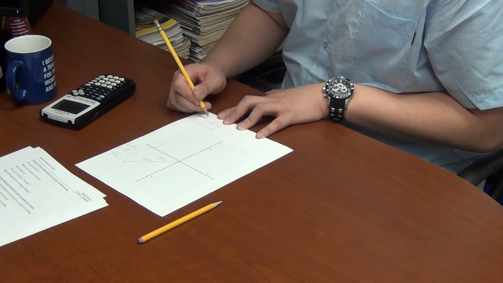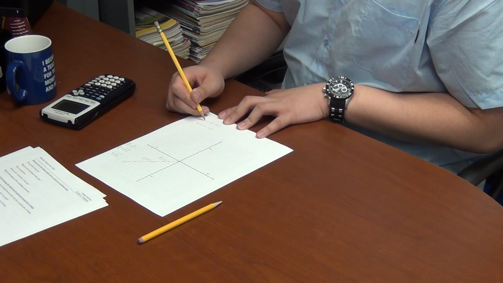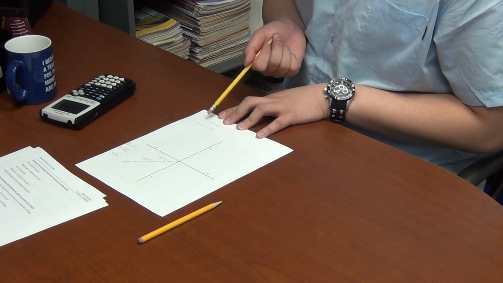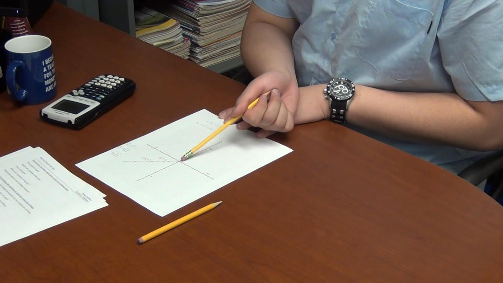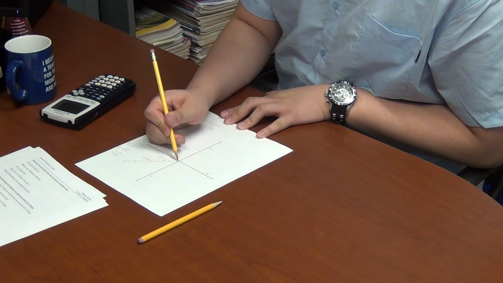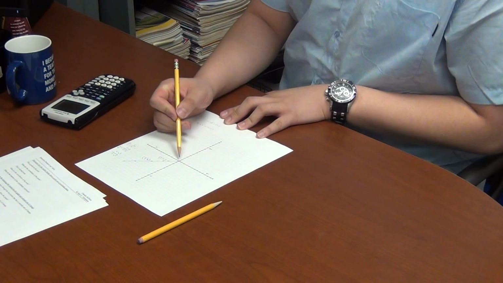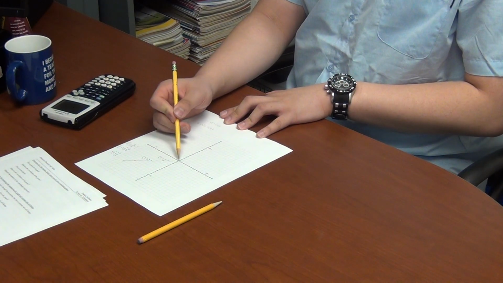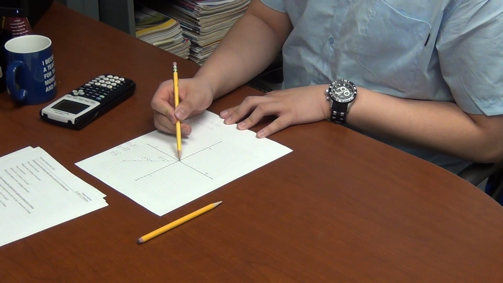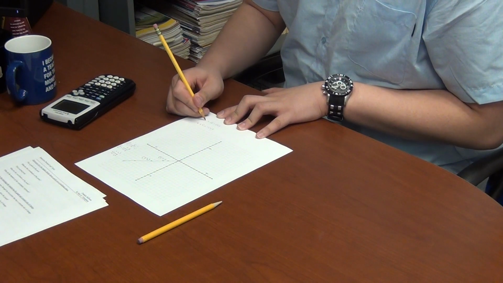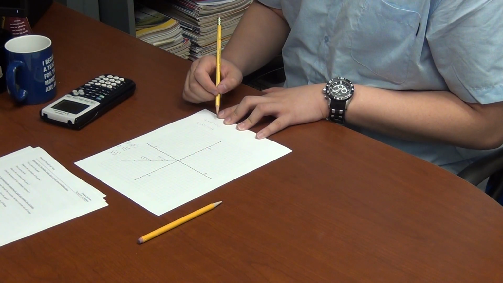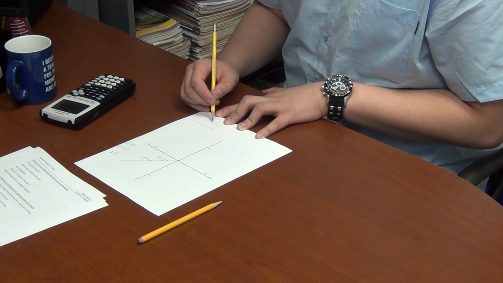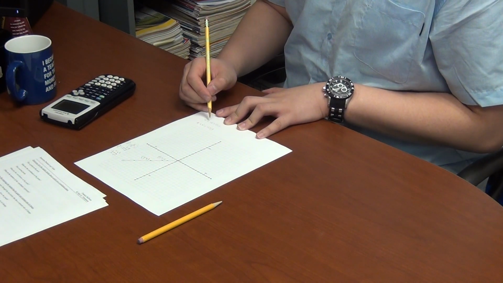And b is the y-intercept. Right here we only have y-intercept. We can usually find it by looking at the graph. In this case our y-intercept is going to be 0 because that's the only place where the line will hit. If we go in this direction, drawing a straight line, it'll only hit 0, so the y-intercept is 0. So this graph is actually just a slope of 1x plus 0.